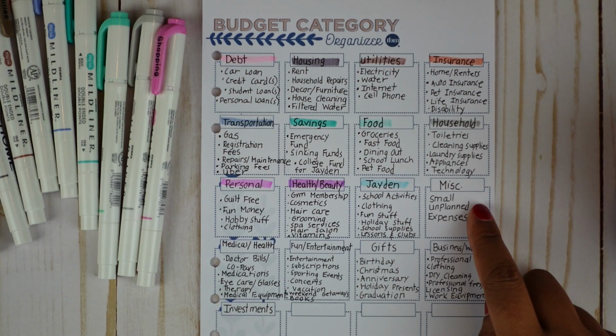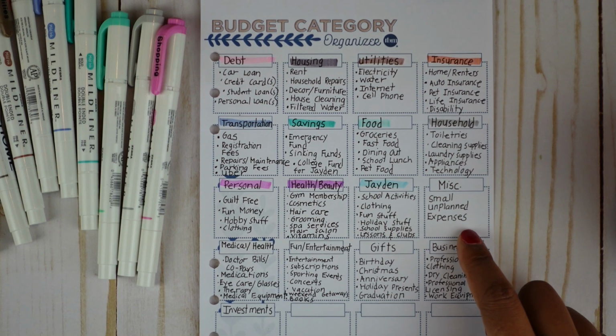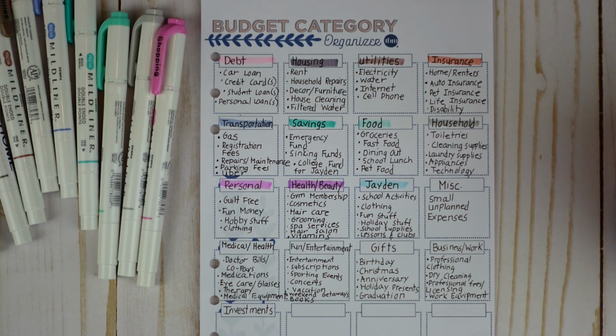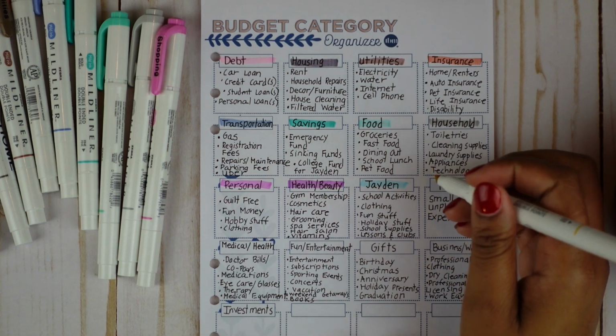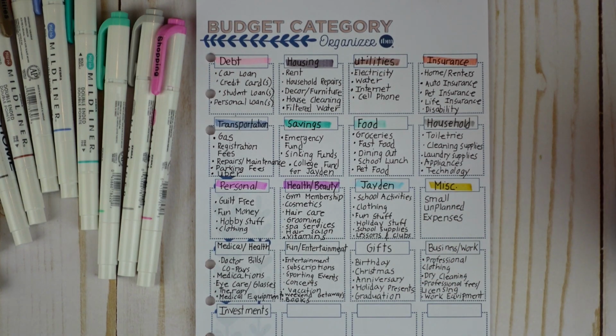My next category is miscellaneous. Under the miscellaneous category, it's just going to be small unplanned expenses or unbudgeted expenses. I will just put that under miscellaneous. And miscellaneous will be yellow.